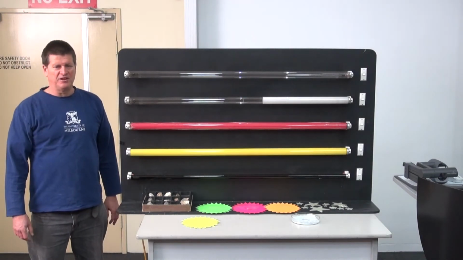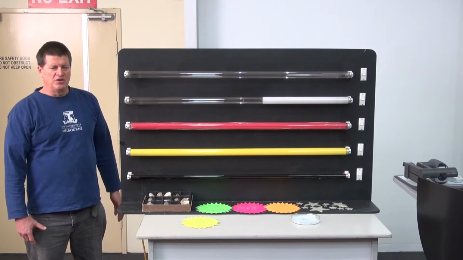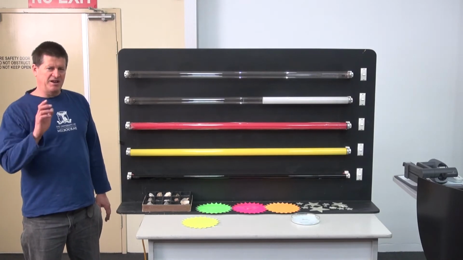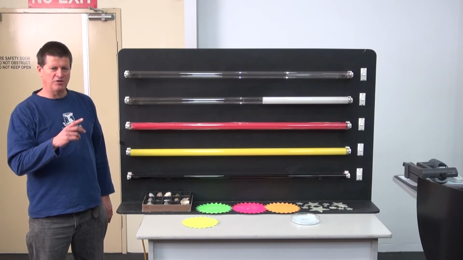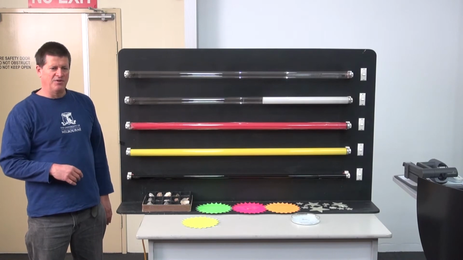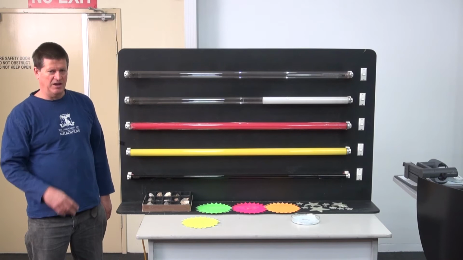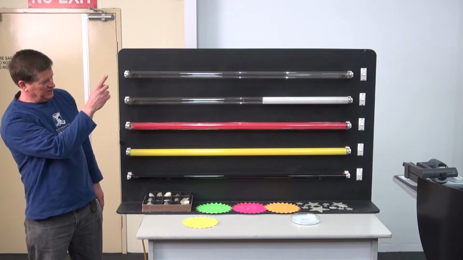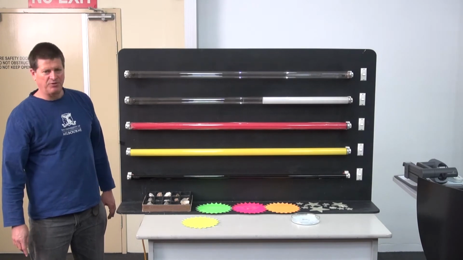What we're going to demonstrate is fluorescence. Fluorescence occurs when you radiate a substance with high energy radiation like ultraviolet light, and then that substance will emit a wavelength lower than the radiation of UV light. What we've got here is a set of UV tubes, and we'll see what happens when I turn them on.